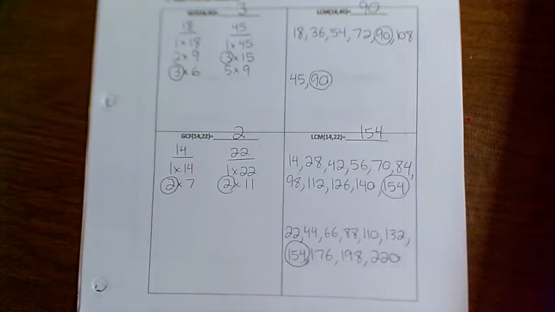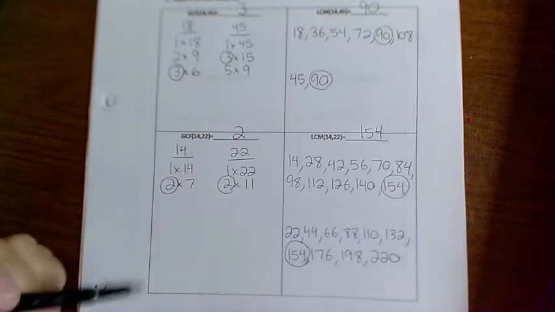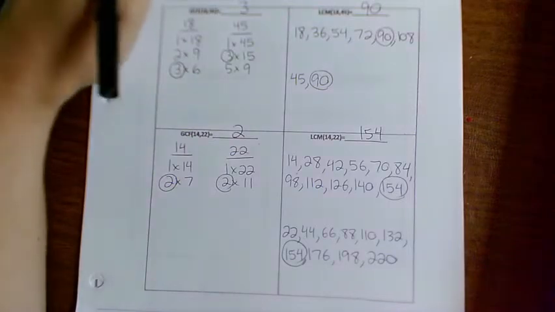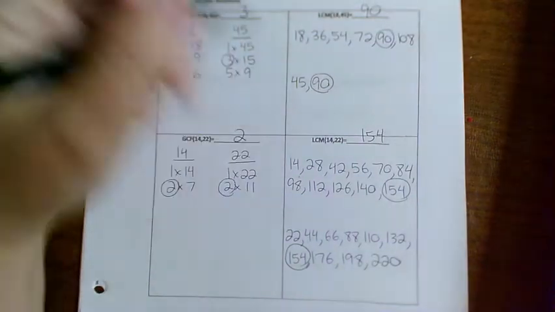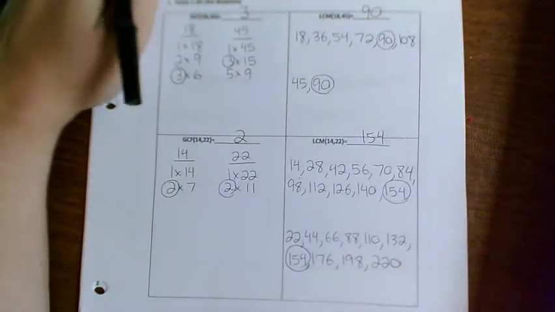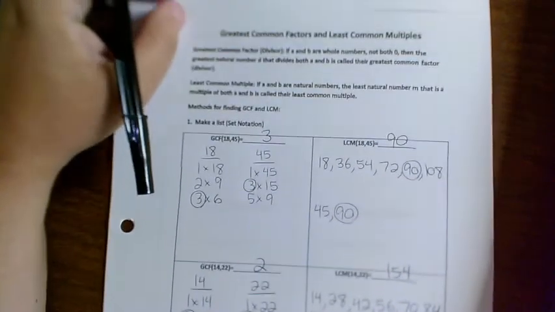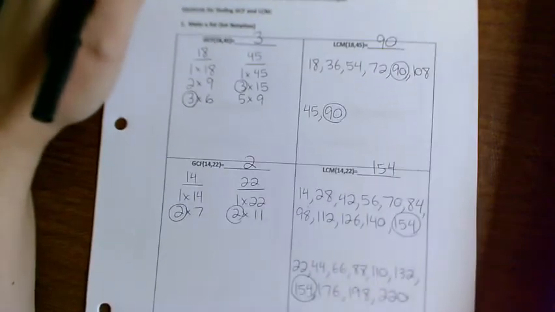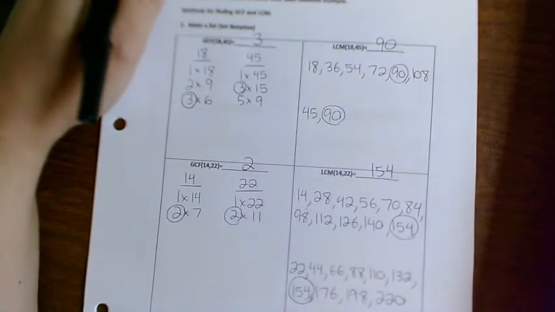Okay, so this will always get you to the answer. Sometimes it's a little more efficient than other times. So maybe you have to make a giant list of numbers. But it's a good strategy if you have two smaller numbers and you're trying to find the GCF or the LCM.